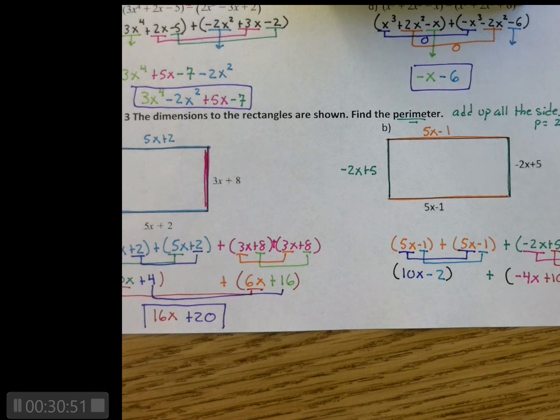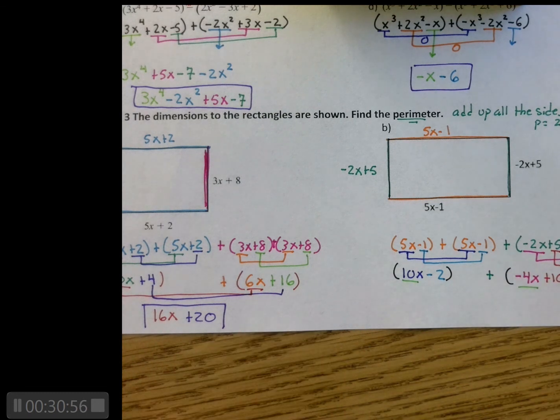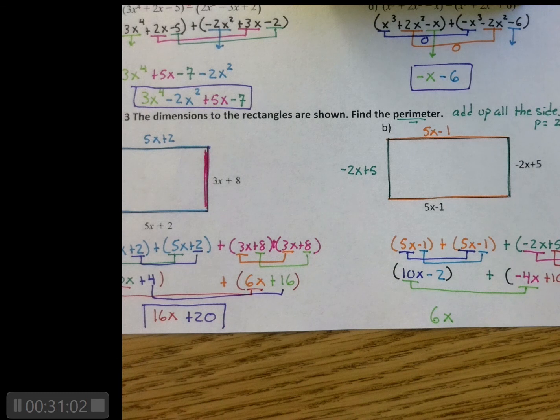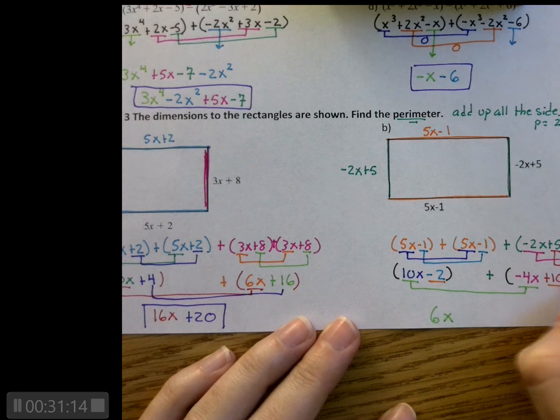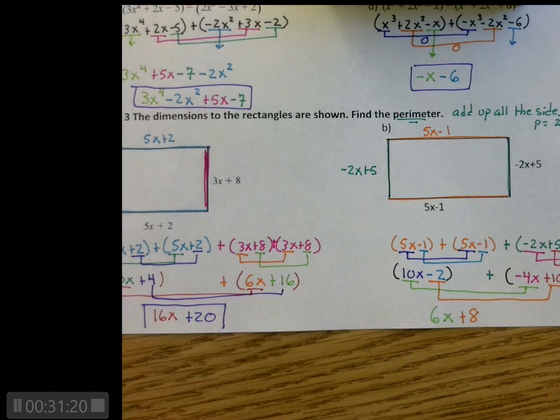Okay? All right, and then finally, we need to combine these two. So I have 10x minus 4x, which will give us 6x. And then we have, sorry, I'm trying to find a color that we have not used. Here we go. And then we have negative 2 and 10. Negative 2 plus 10 will give us positive 8. And that's our answer. Good job, guys. You have just completed adding and subtracting polynomials. Good job.